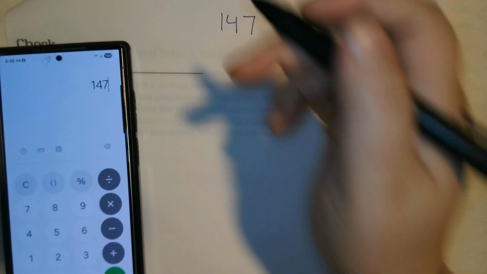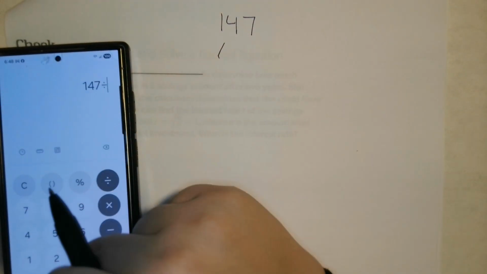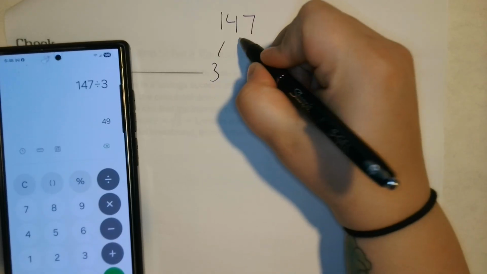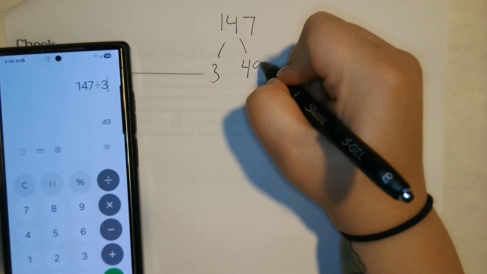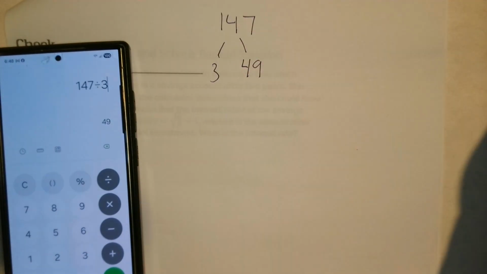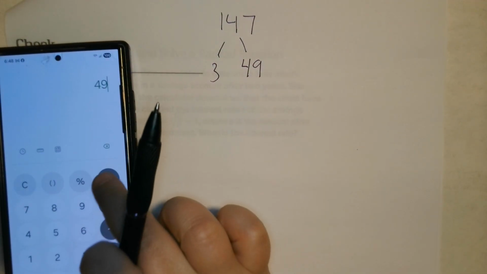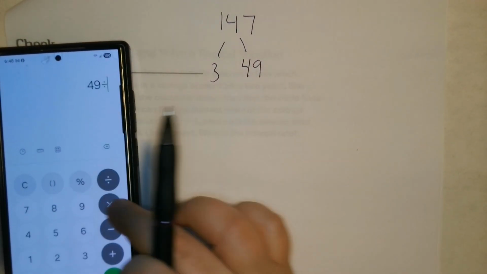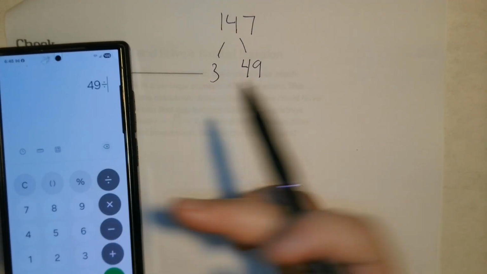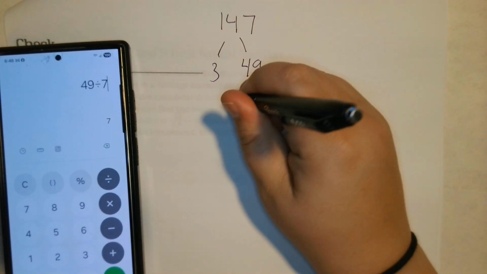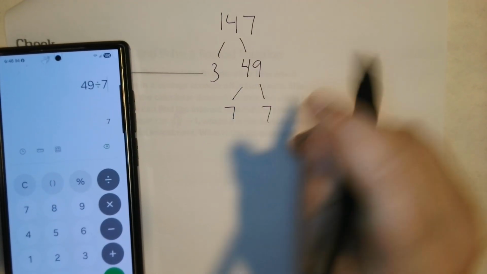I'm going to add my number 147 to the calculator. Let's see, is it divisible by 3? Yes, it is. It gives me 49. I know something about 49. It was in my original example. It's a perfect square. If I didn't know it was a perfect square, I could try, is it divisible by 3? No. Is it divisible by 5? No. Is it divisible by 7? Yes, it is. I get 7 and 7.